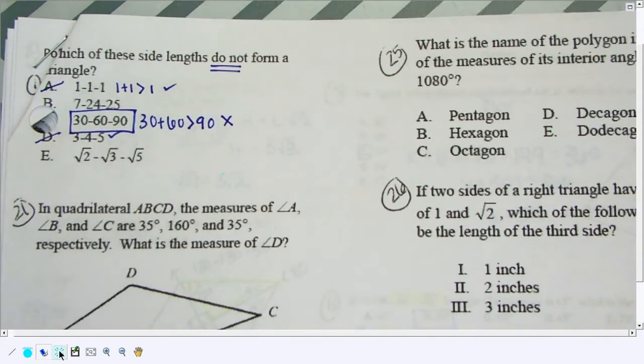And they purposefully choose those numbers because you see 30, 60, 90 and you're like, oh, that's definitely a triangle. But in this case, they're side measurements. They're not angle measures. So be careful.